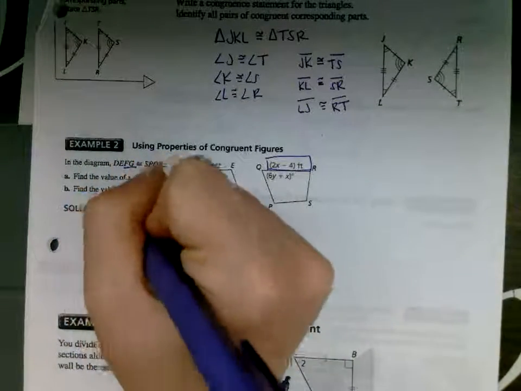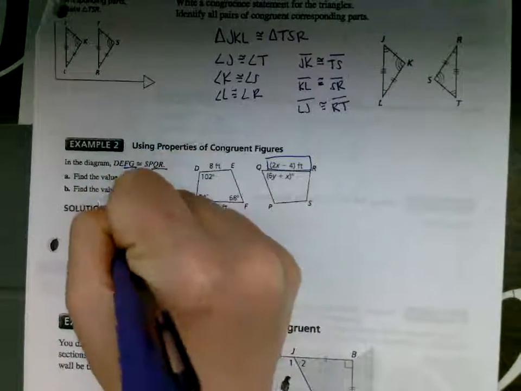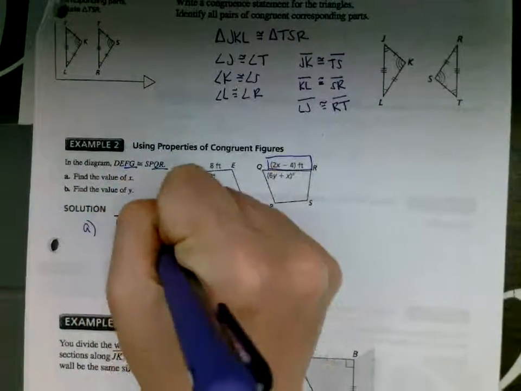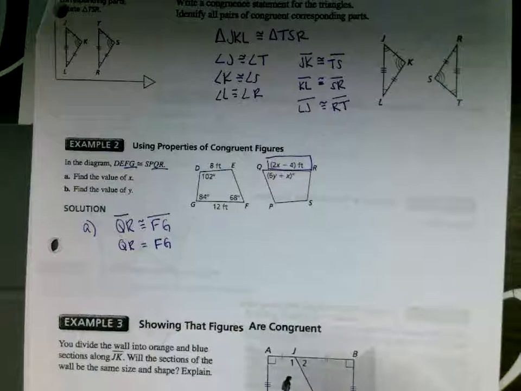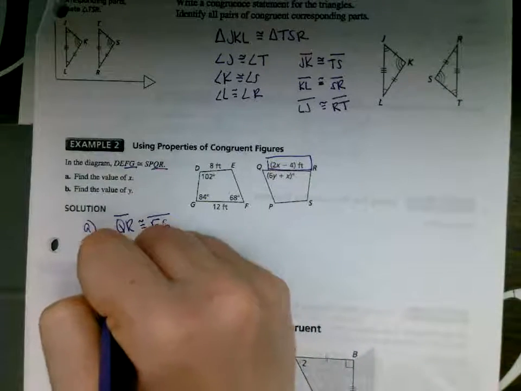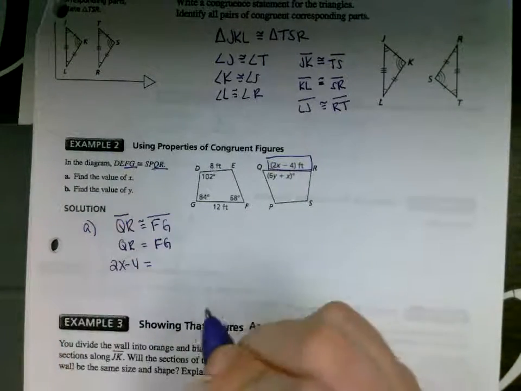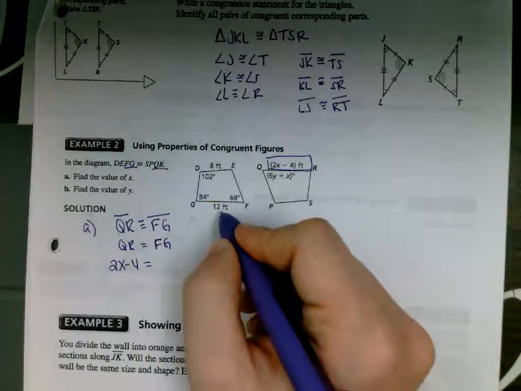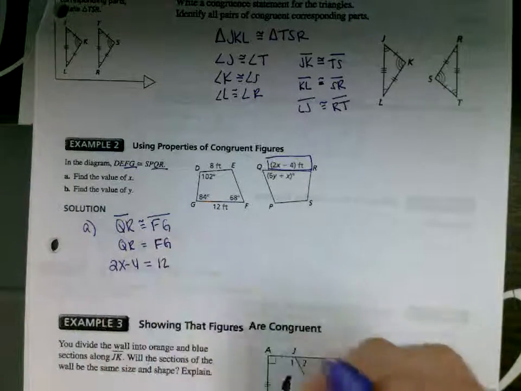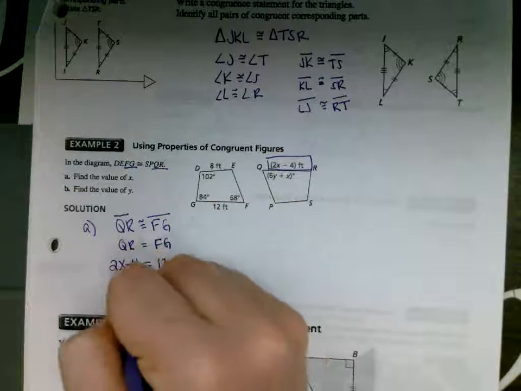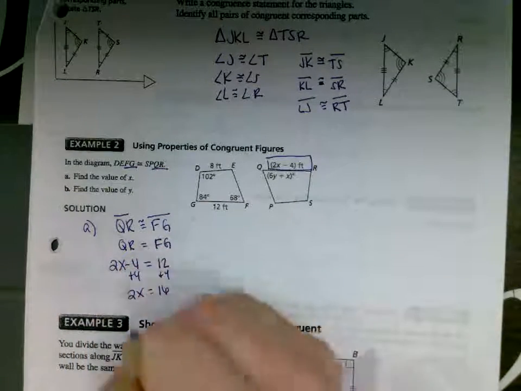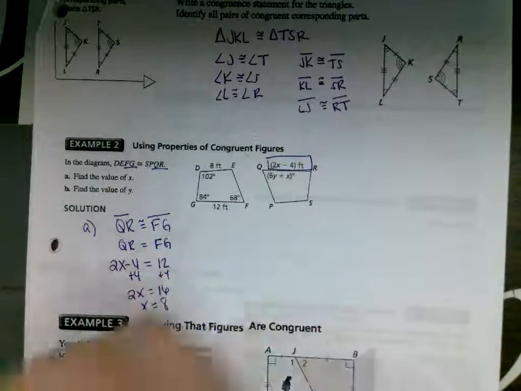Or you can say that the segments are congruent, which means then that the lengths are equal. So then I'm going to replace that with what I know. So 2x minus 4 is equal to 12. And then I'm going to add 4. 2x equals 16. So x is equal to 8.